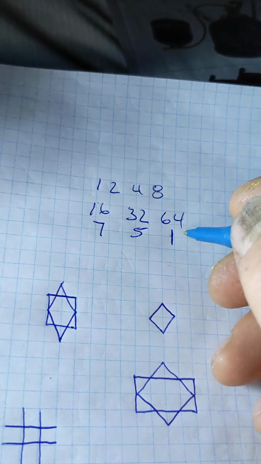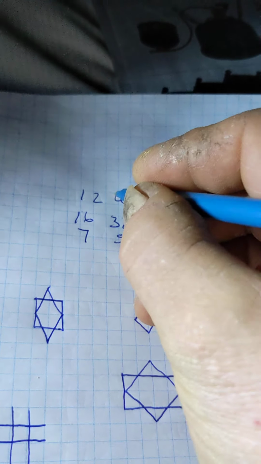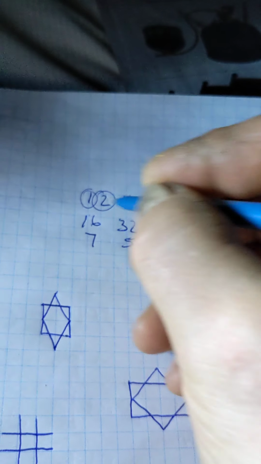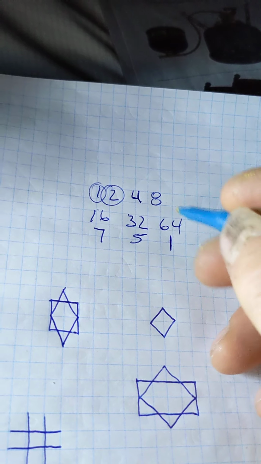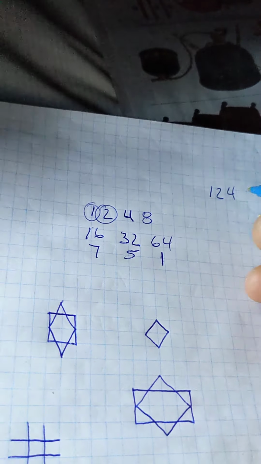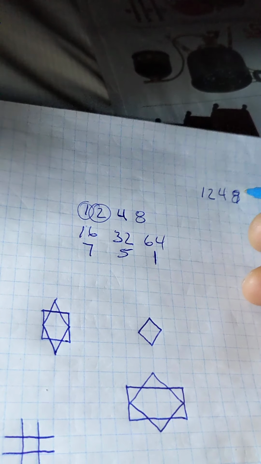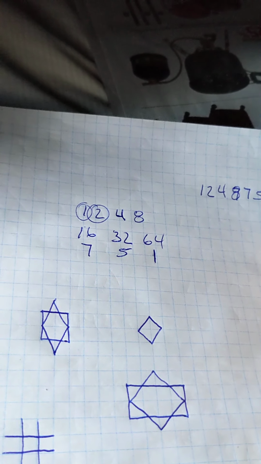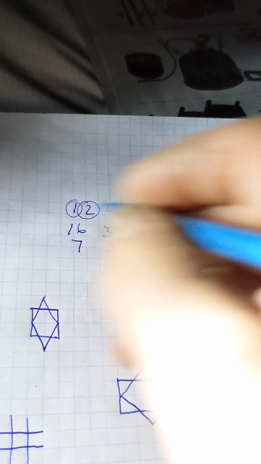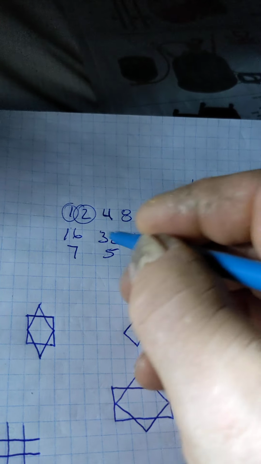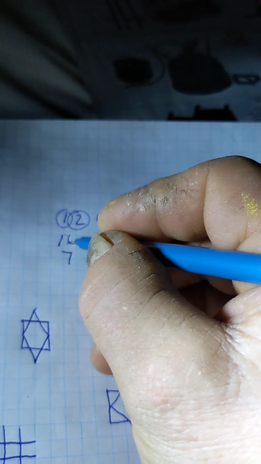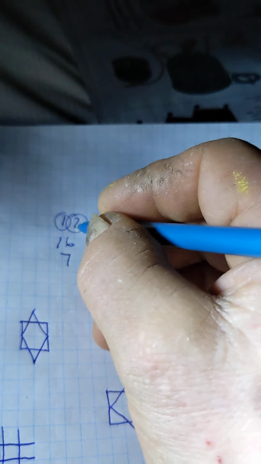We have yet to see number 3, because there is no 3 in binary other than 1 and 2 creation. There's no other 3. So we have 1, 2, 4, 7, 1, 2, 4, 8, 7, 5, and 1. The total is 96, 106, 112, 124, 125, 126. Total is 127. We spoke about this yesterday, last in the video.